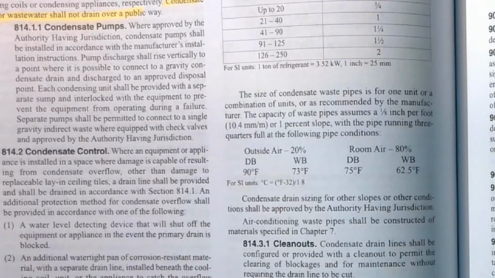Now this is what I was talking about. And again, I used to do this stuff as a living, the HVAC. That's what I started doing when I first got into the trades. So you take your outside air at 20% and your room air is 80%. You have a dry bulb temperature and a wet bulb temperature.